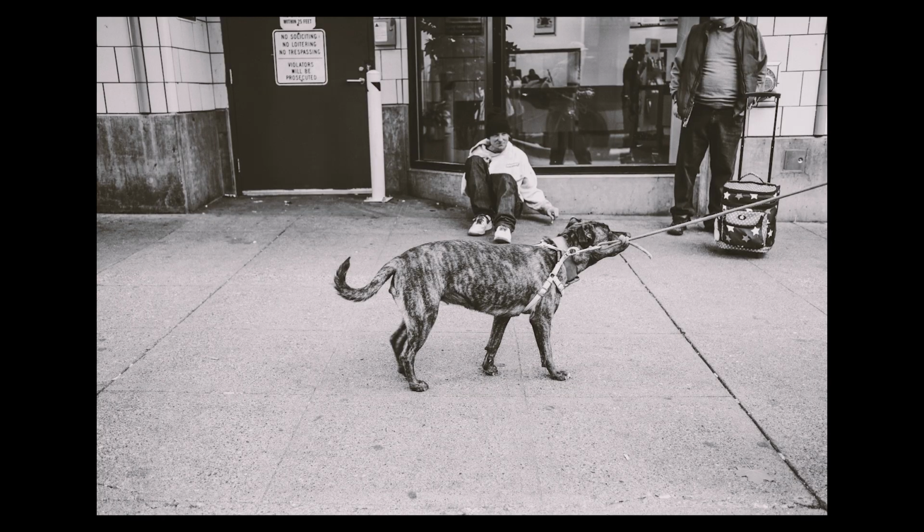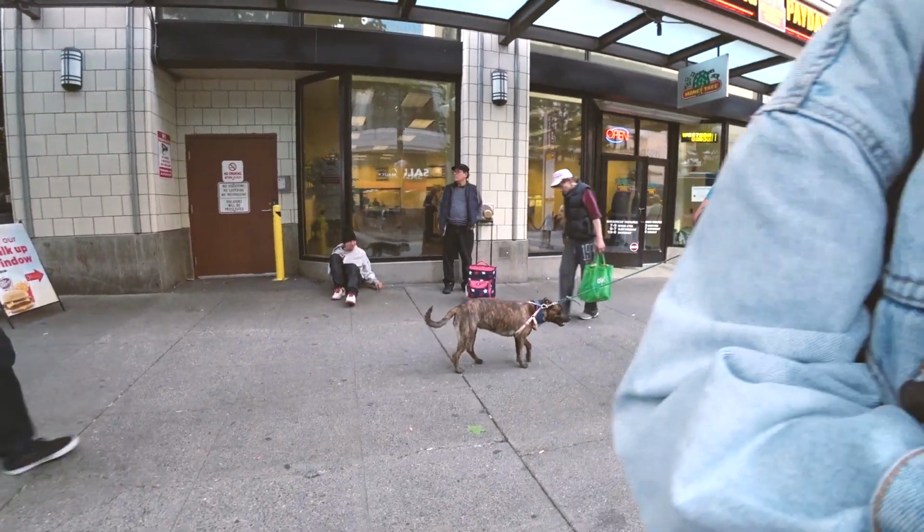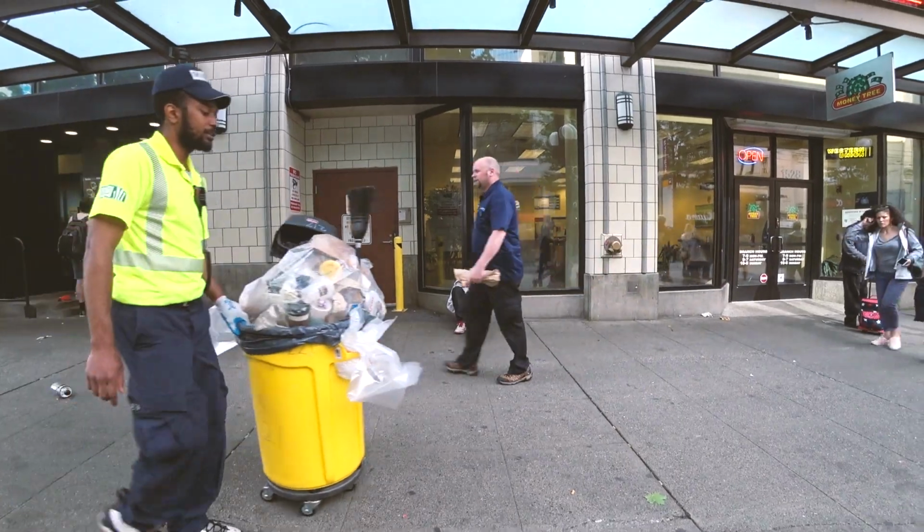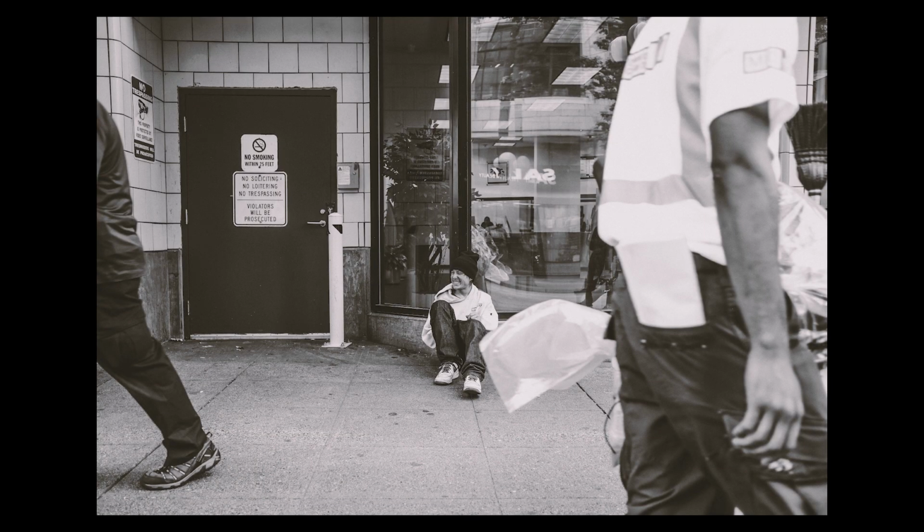People walk by, dog gets into frame perfectly, shot. And then I'm gonna ambush one more time here. I'm gonna wait for these 2 gentlemen to cross over, boom.